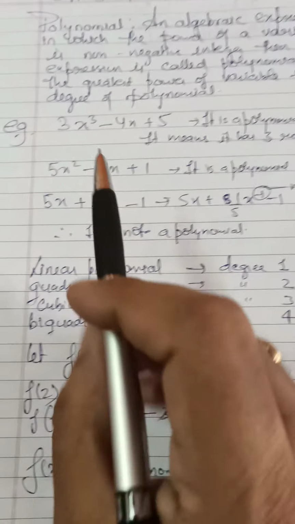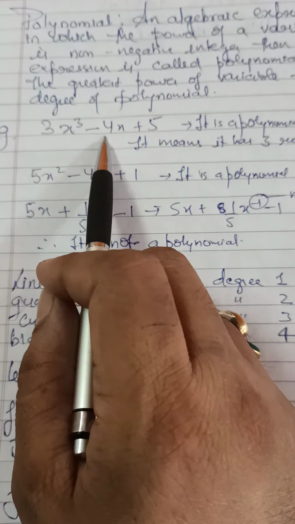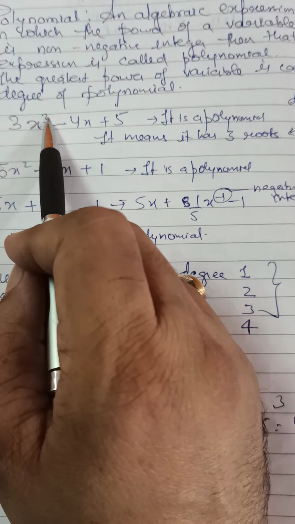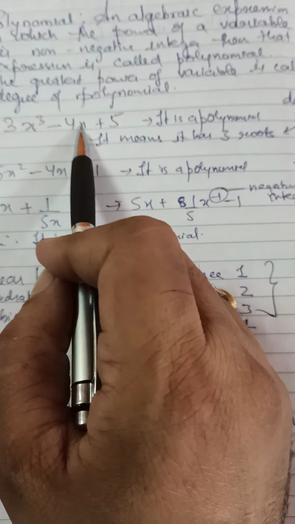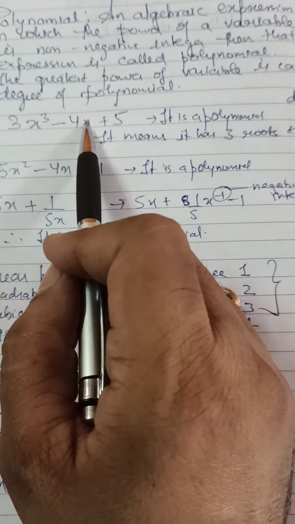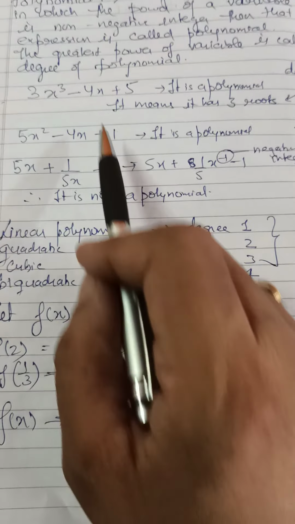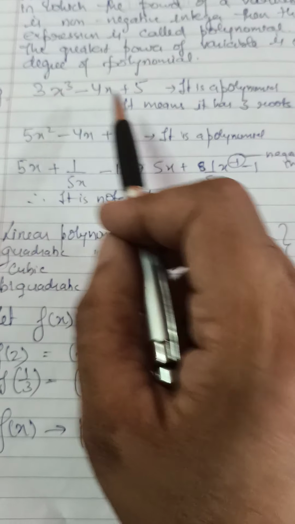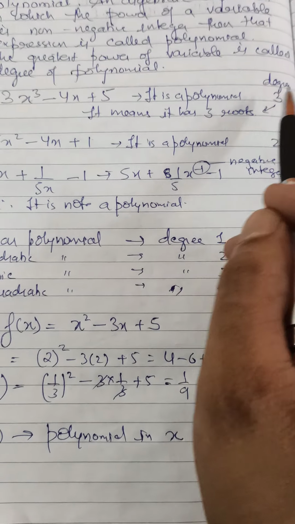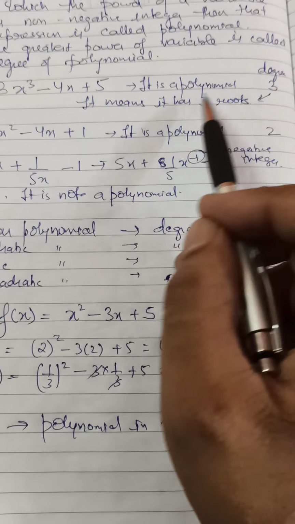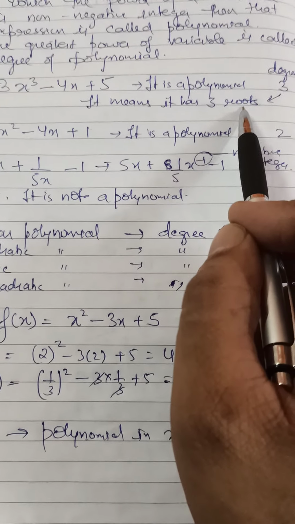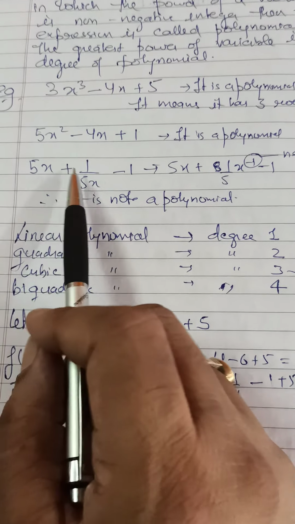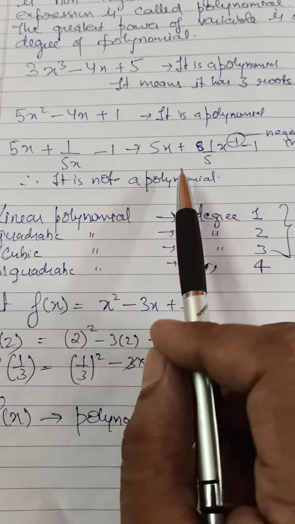Say for example, here 3x cube minus 4x plus 5. It is a polynomial. Why? Because the power of x is 3, which is a non-negative integer. The power of x is 1, which is also a non-negative integer. And since the greatest power of the variable is 3, it has degree 3, which means it has 3 roots.